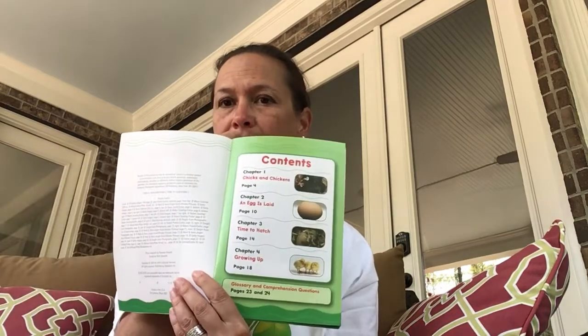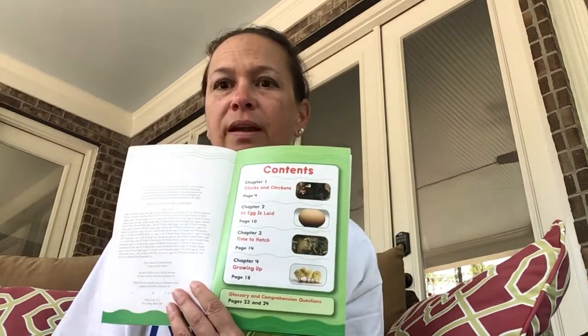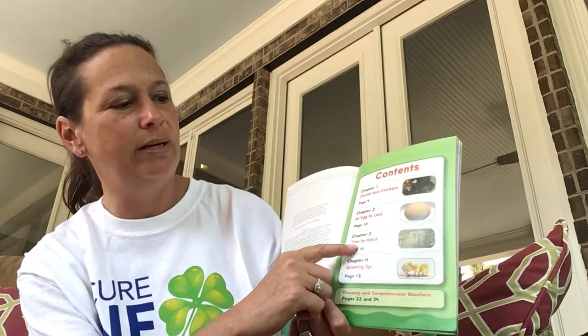So just like with any nonfiction book, we have our table of contents. It says chapter 1, chicks and chickens. Chapter 2, an egg is laid. 3, time to hatch. And 4, growing up.